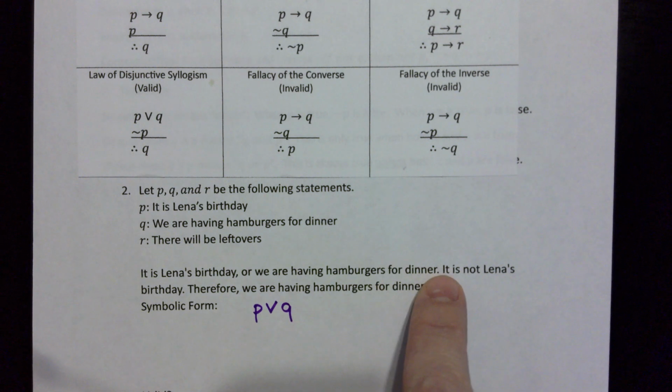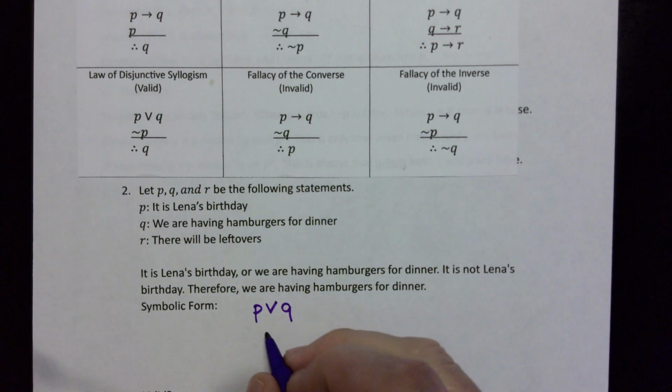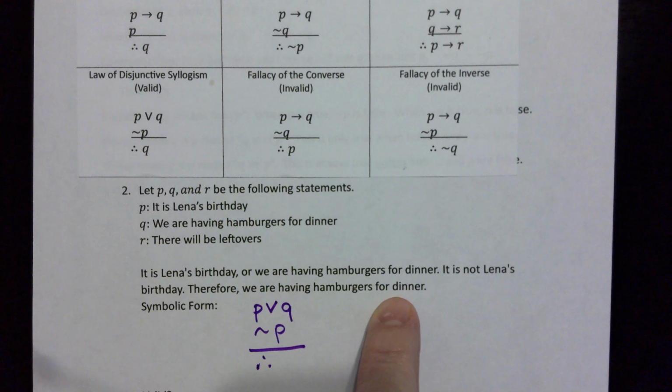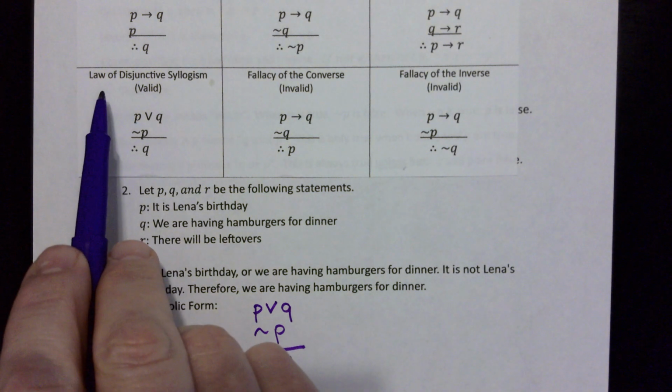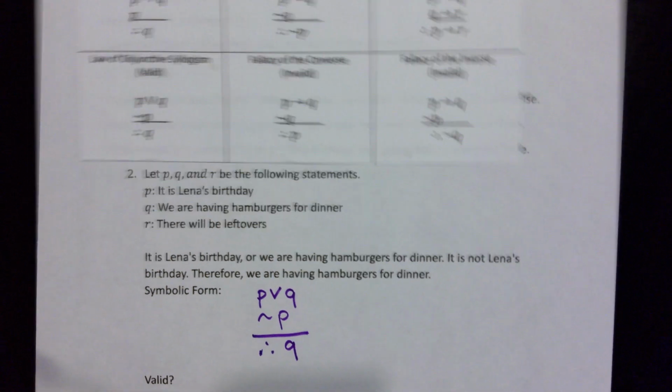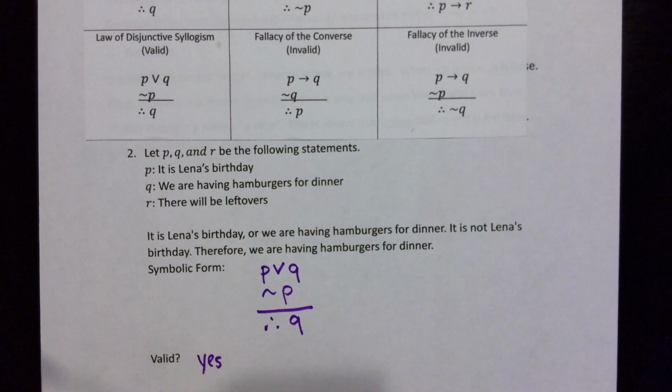That's our first statement. It is Lena's birthday, or we are having hamburgers for dinner. That's this. It is not Lena's birthday, so not P. Therefore, we are having hamburgers for dinner, which is Q. Based on what we see up here, is that the valid statement? There it is right there, the law of disjunctive syllogism. So this is valid.